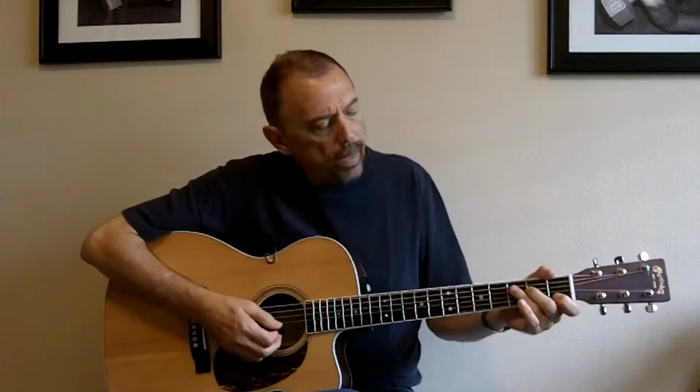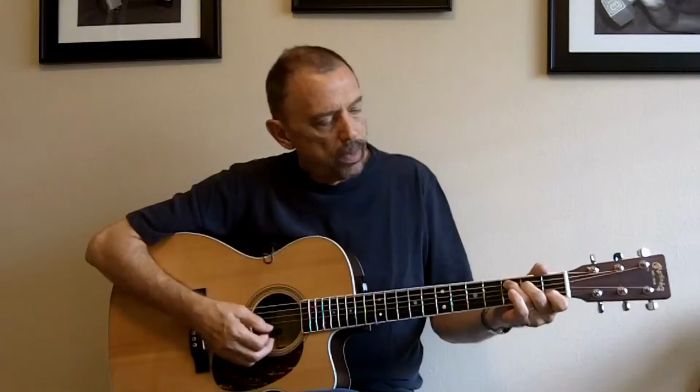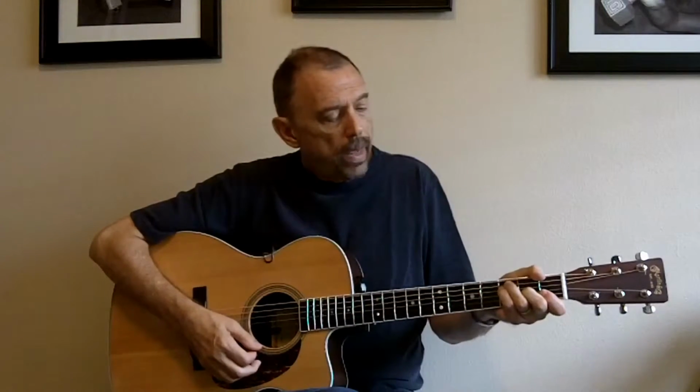So in a basic progression, the first chord of that progression is the 1, the root, the 1, it's the first chord. In the key of C, it will be the C chord. The next chord in that progression is actually the 4th. And the next chord is the 5th.